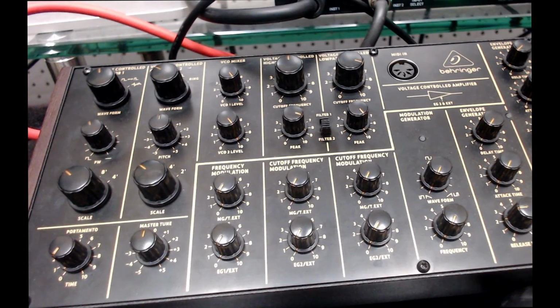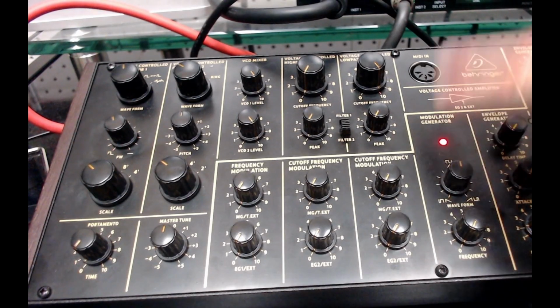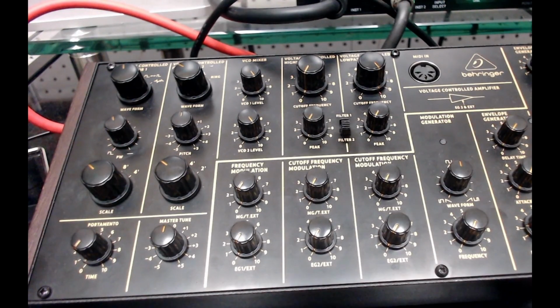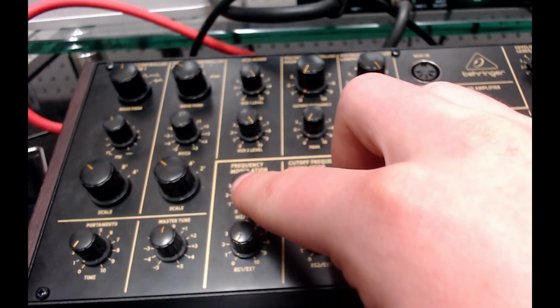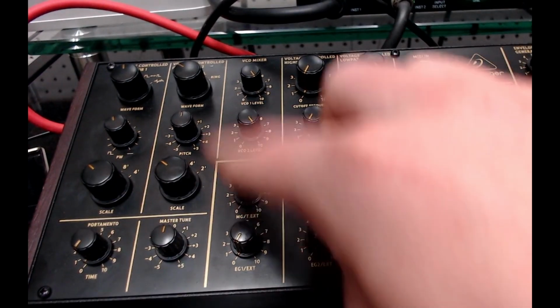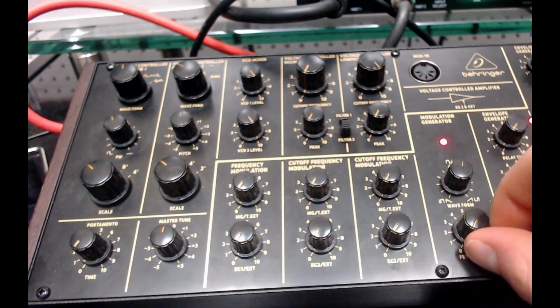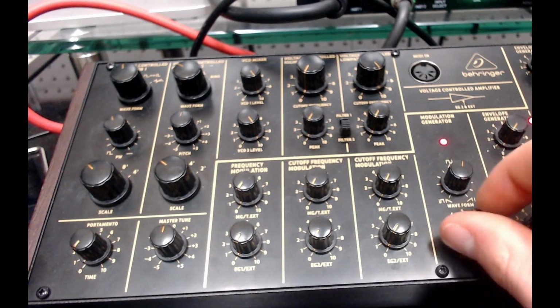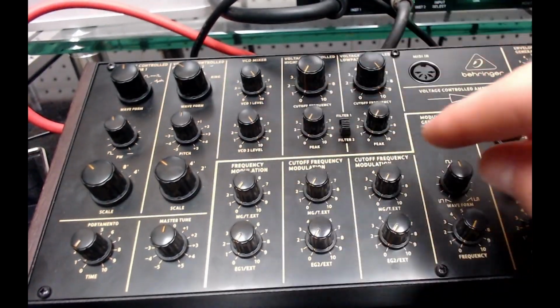Now I'm going to move on to the modulation. The first modulation source I'd like to cover is the modulation generator. The modulation generator is basically an internal LFO. It can be routed to modulate a number of parameters, but by default, it's set to the cutoff frequencies of the filters as well as the pitch of the VCOs. You can mess with the knobs all you want. It won't do anything until you turn up the depth on one of the parameters you'd like it to modulate.